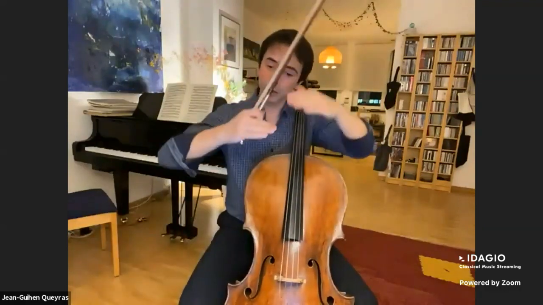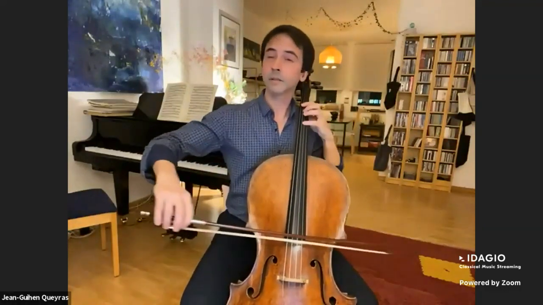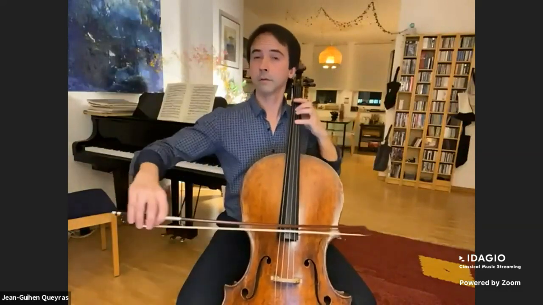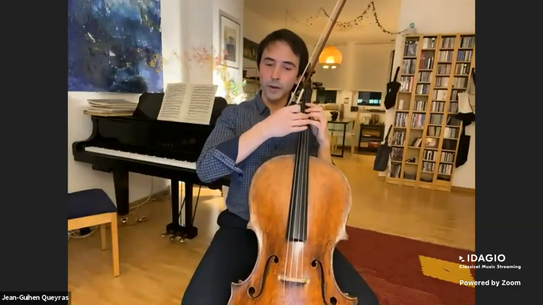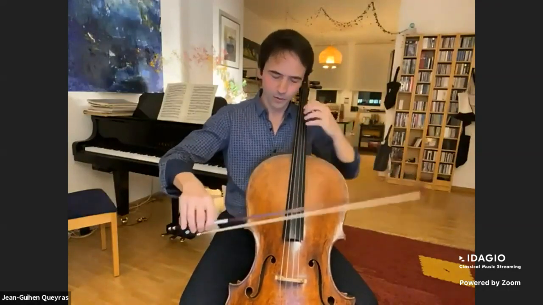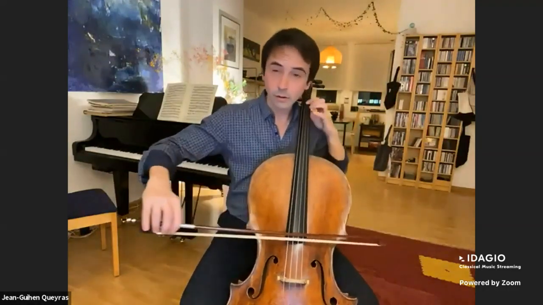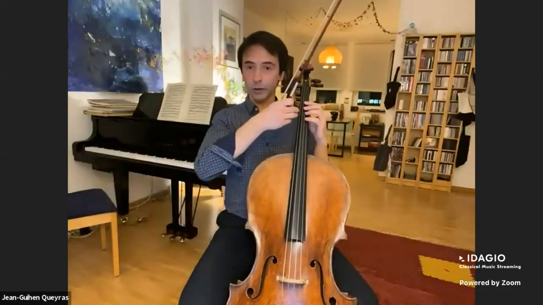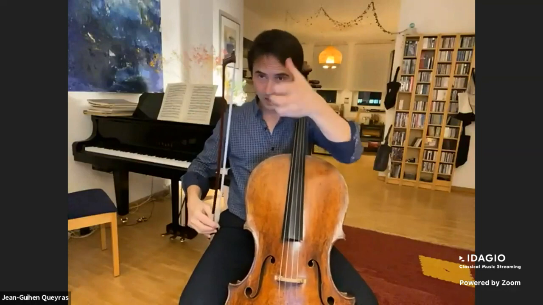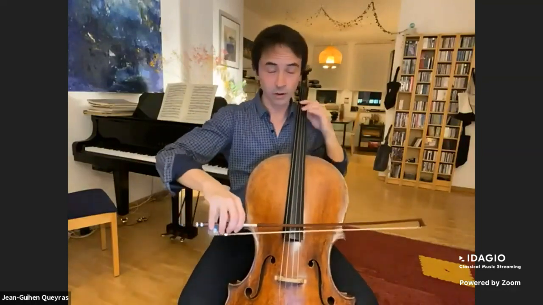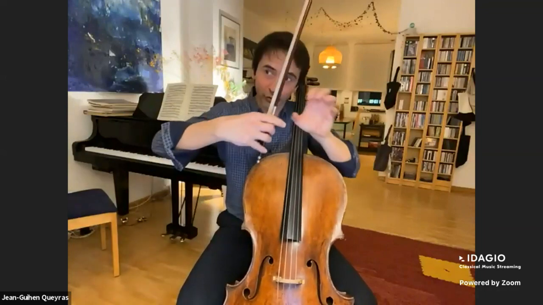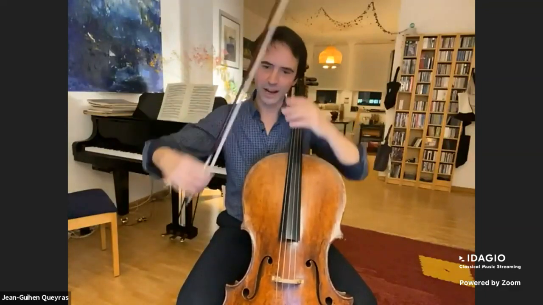Now we have a dialogue between two voices. For a moment, this upper voice was sort of stuck on the same note, and you recognize again this motif turning around itself. It's our main motif for this Gavotte 2, and now, out of this motif, Bach creates a dialogue with two voices.